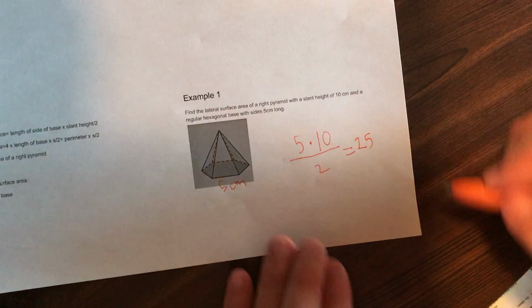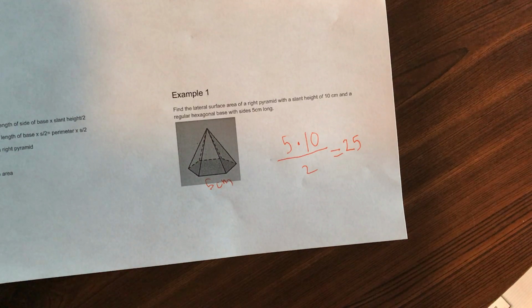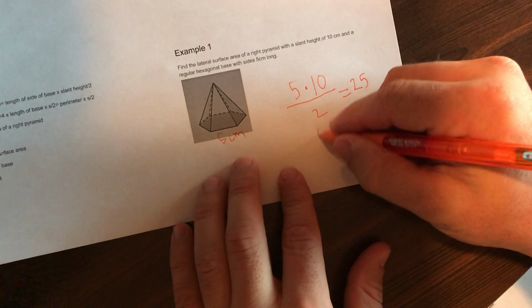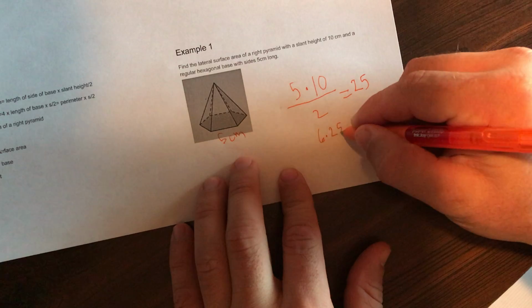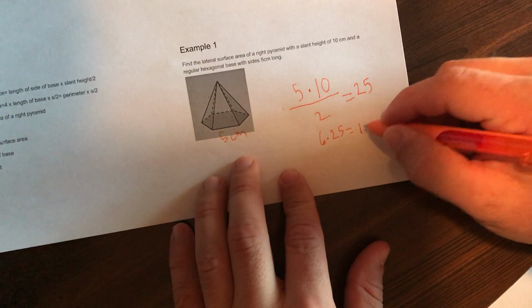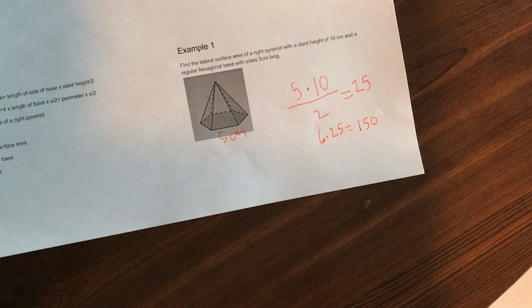One of those equals 25, times that by 6, because we have 6 sides. 6 times 25 equals 150, because 4 would equal 100, and then we got 2 left, so that'd be 50. So that should get our total.